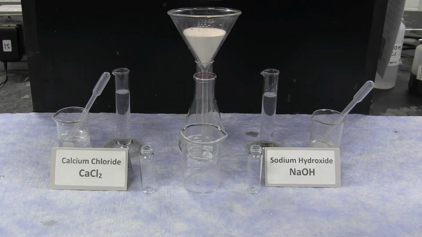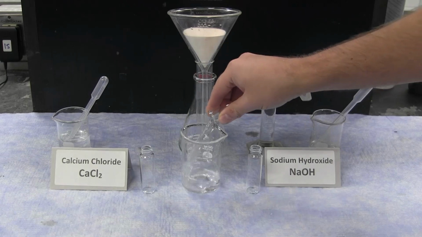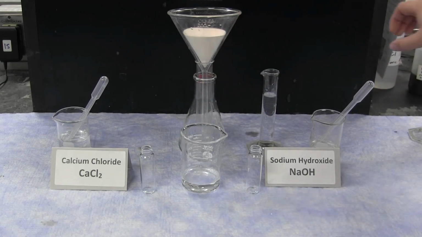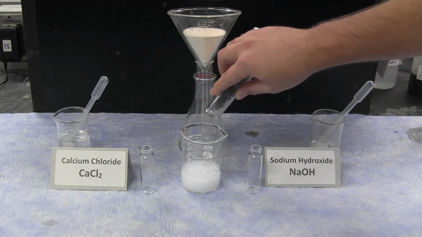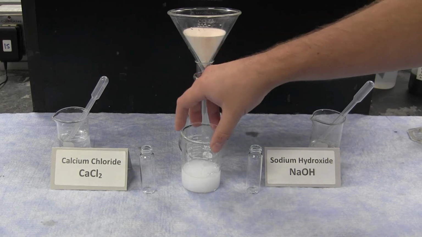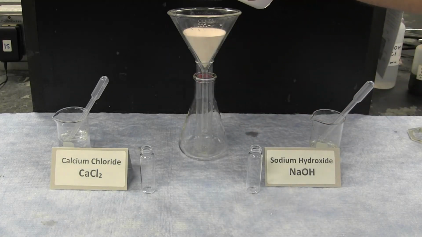In the second reaction, the specific reaction of calcium chloride and sodium hydroxide is observed. The concentrations of these two solutions can be found in your unknown file. Exactly 25.0 milliliters of calcium chloride is reacted with exactly 25.0 milliliters of sodium hydroxide. This causes a precipitate to form. The overall solution and precipitate can then be passed through filter paper.